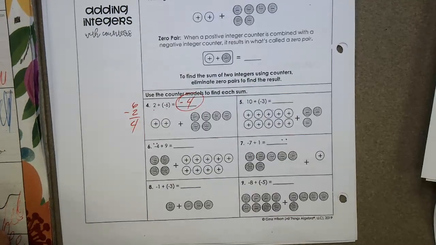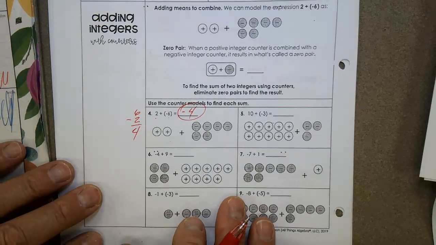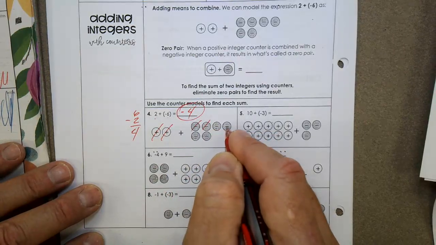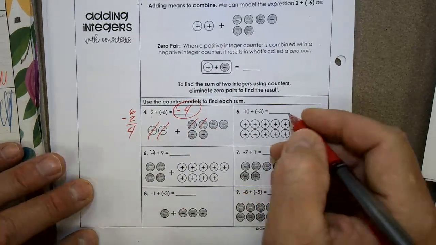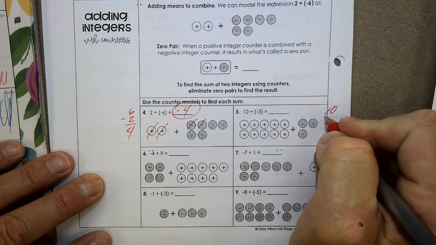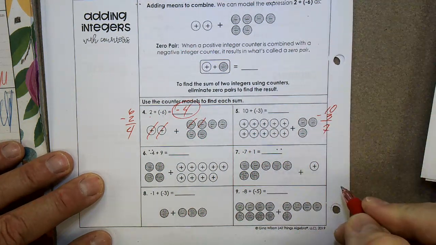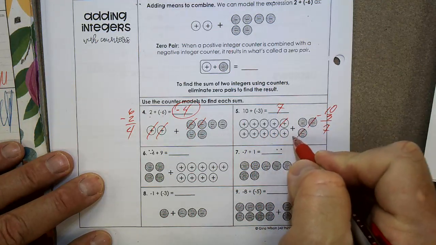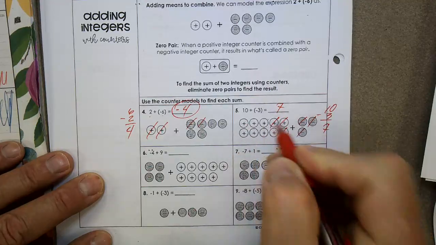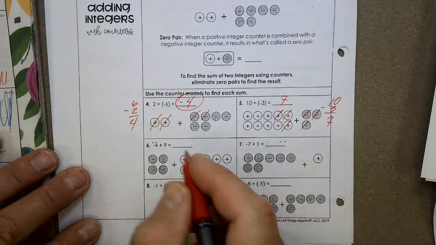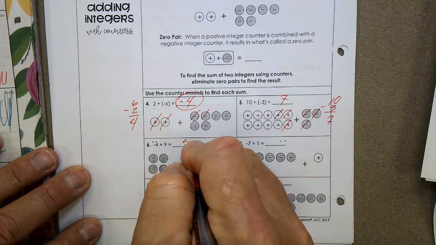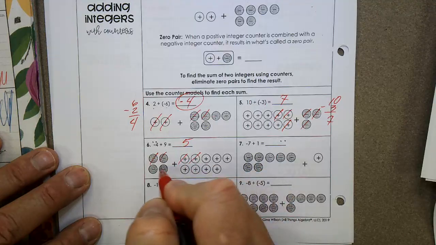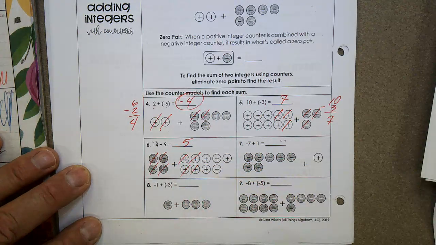If you want to look at it through the counter method, we have 4 negatives left. Over here, 10 plus negative 3. I'm going to subtract the numbers with unlike signs and give it the sign of the bigger number. Here's 1, there's 1. Here's 1, there's 1, there's 1, there's 1. And I have 7 positives left. Down here, 9 minus 4 is 5. The sign of the bigger number is positive. And if we get rid of these, we have 5 left.